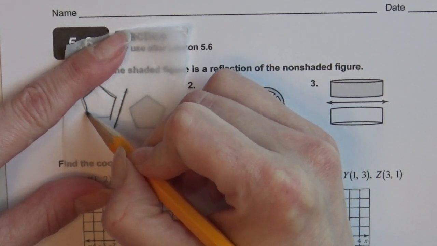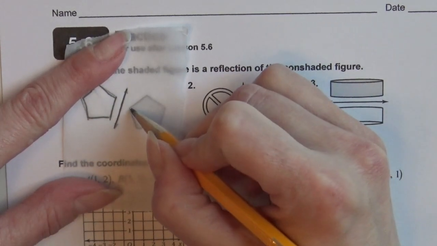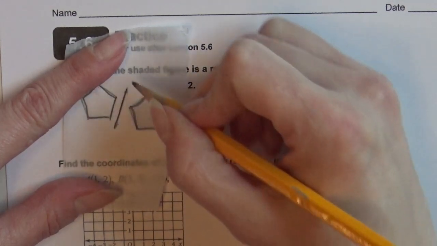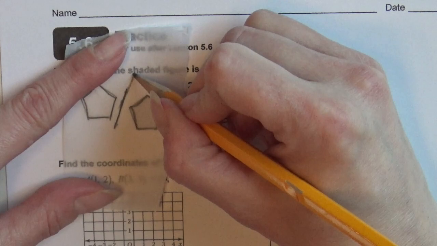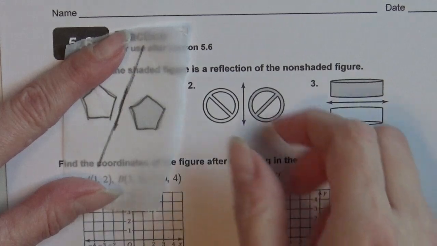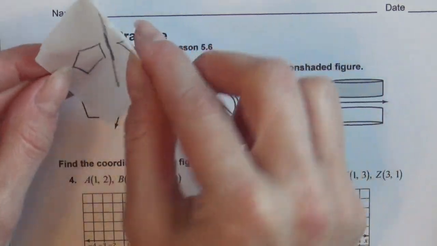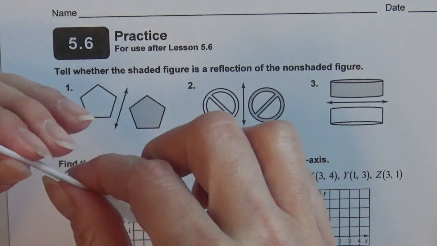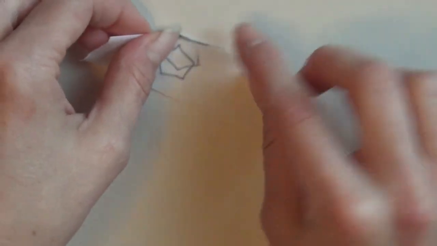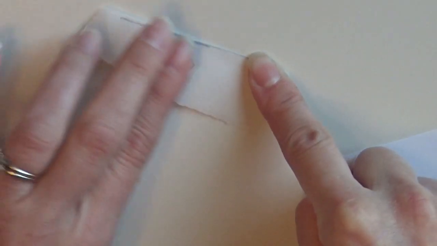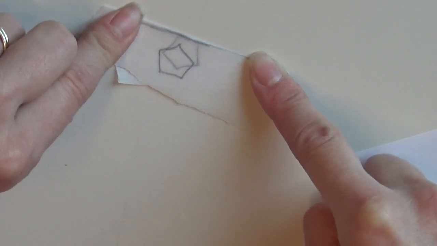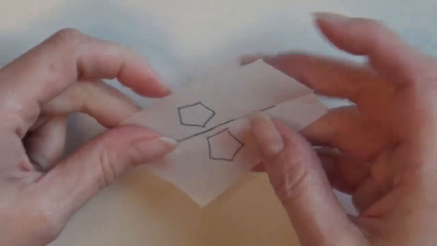And you may not have to do this to see it, but if you do, it's okay. So tracing my two pentagons, and I'm going to extend this line of reflection out just a little bit to make it easier for myself to fold it. Okay, so I'm going to fold my paper along that line. Alright, and by doing that, this is what I've created. Okay, so you can still see two pieces of two separate polygons there. So the answer to that one is going to be no. They are not mirror images.